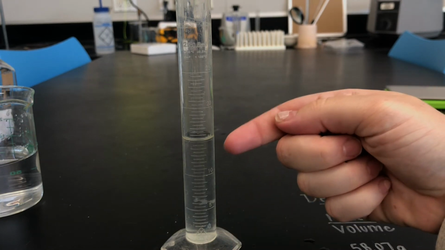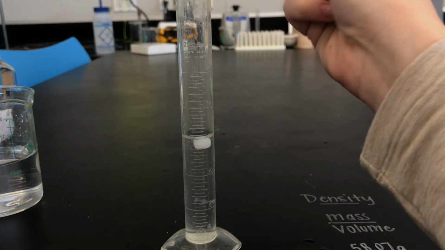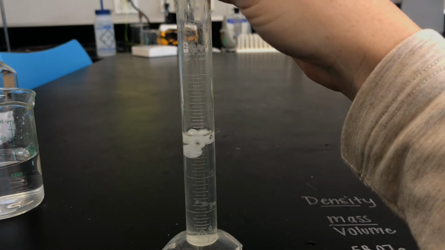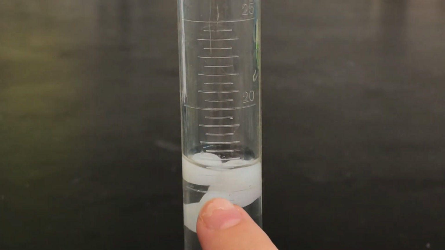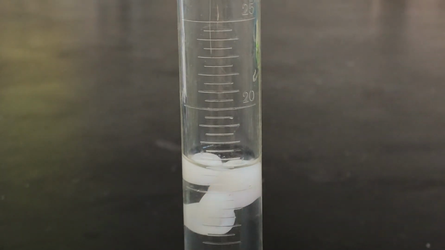So I put 15 milliliters of water in here. I'm going to plop my 5 beads in. 1, 2, 3, 4, 5. So if we look very carefully at it, it looks like it's just above 16 milliliters, so we'll say 16.2. So that means the volume of my 5 beads is 1.2 milliliters.